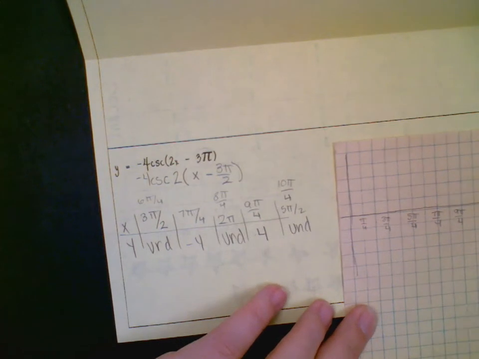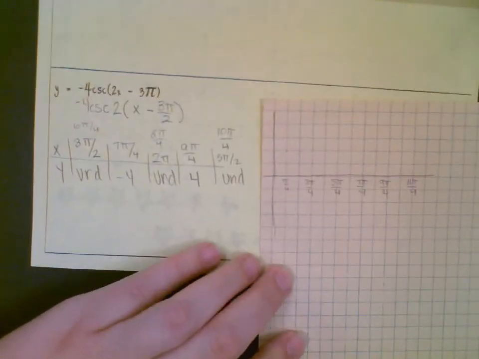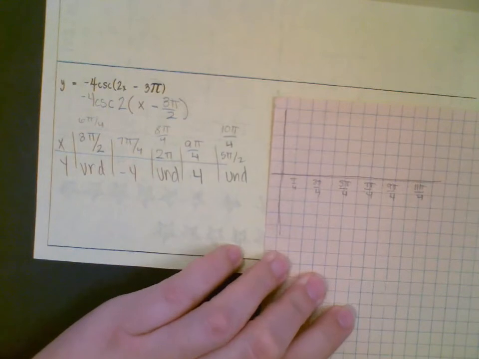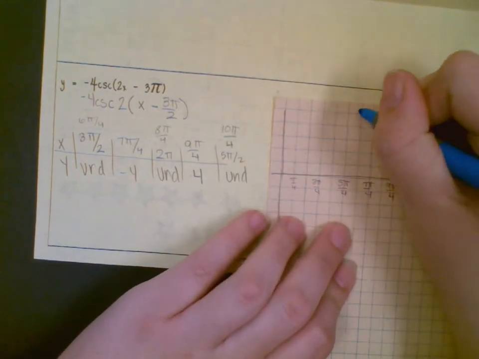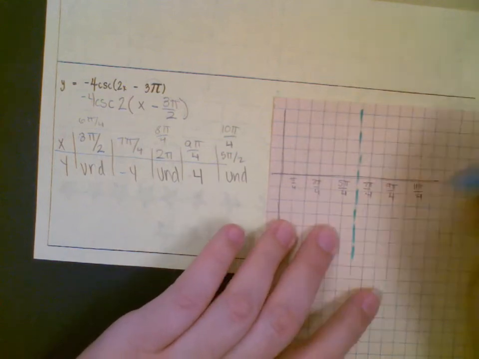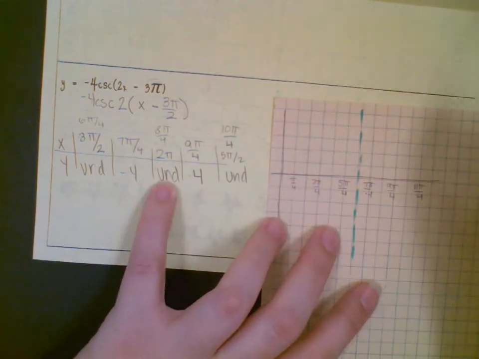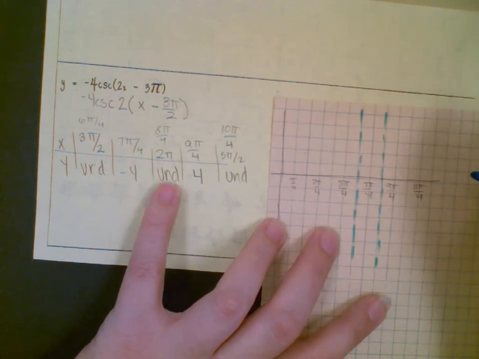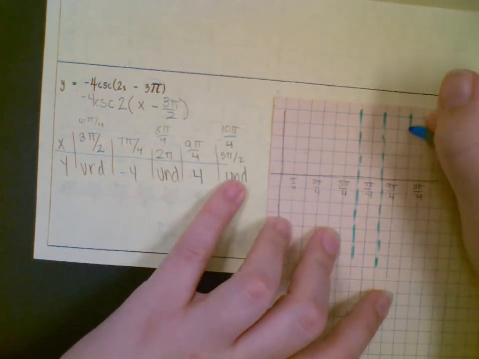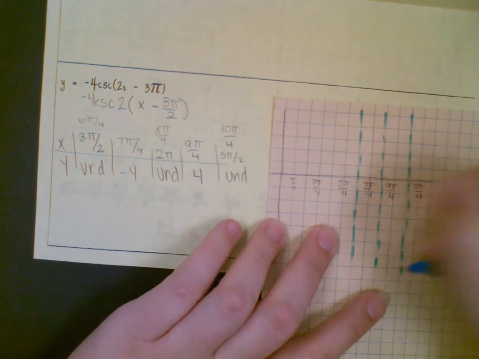Okay, so our asymptotes are at 3 pi over 2, which is at 6 pi over 4. So we got one right here. And then our next one is at 8 pi over 4, so there's another one right there. And then we're at 10 pi over 4, so we got another one right there.